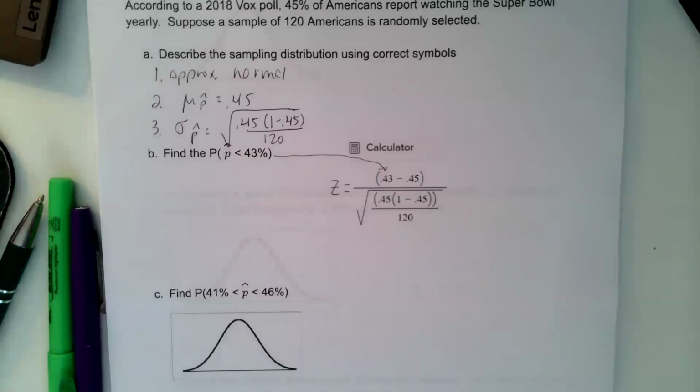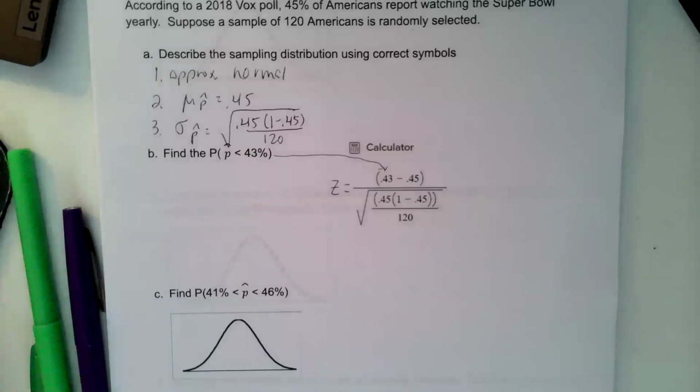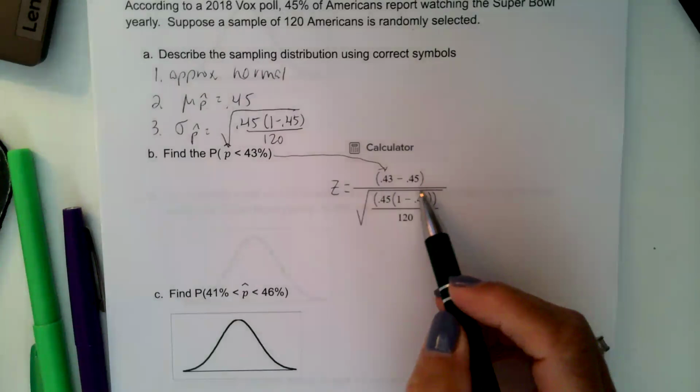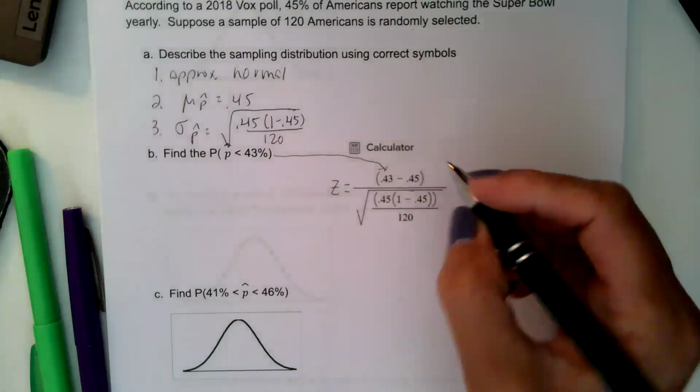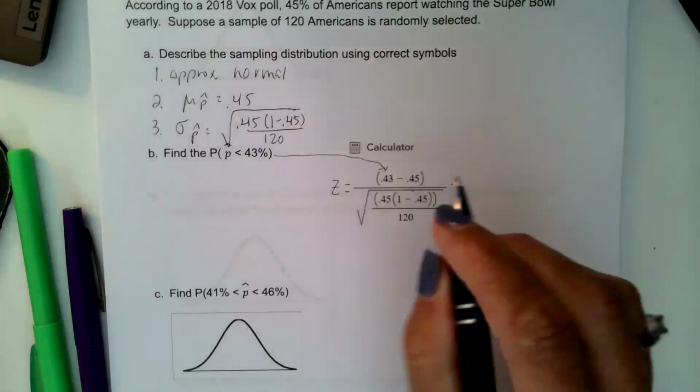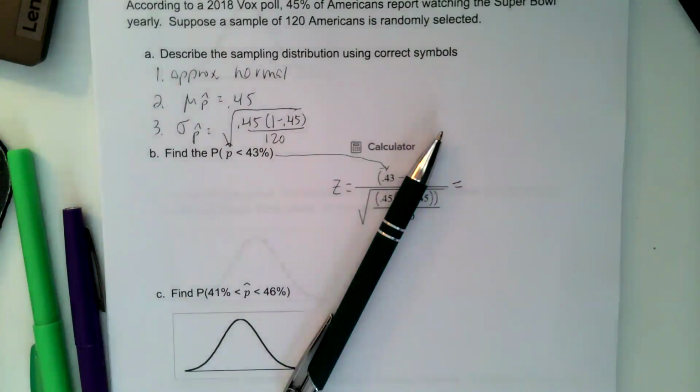So once we find the z-score here, by taking 0.43 minus 0.45 divided by what we think is true, we can then put that into Alex. So let's go to Alex and see what that says.